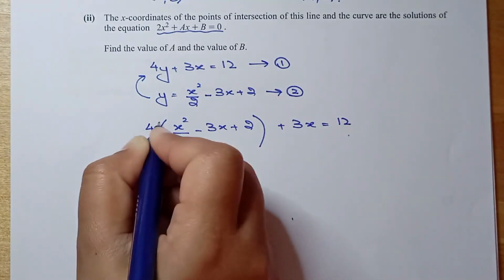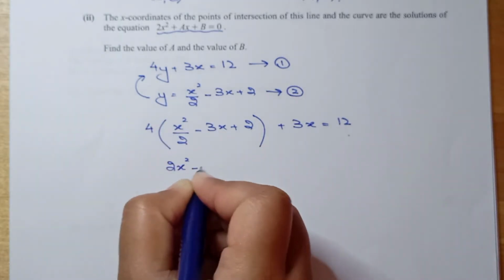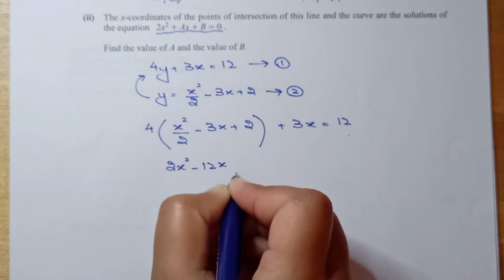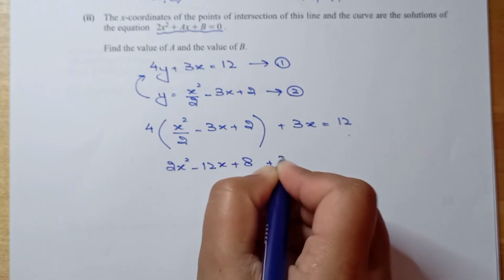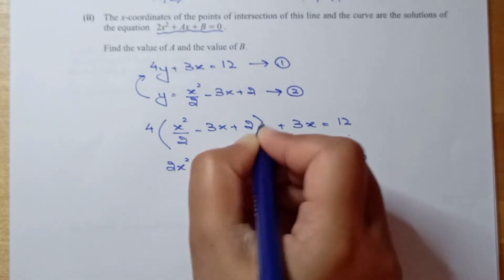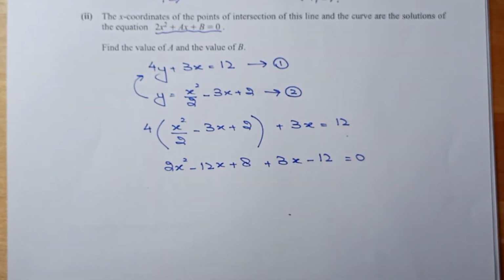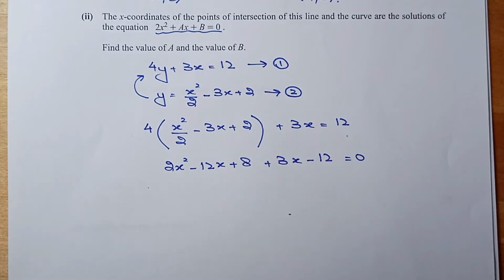So 2 times 1 is 2, 2 times 2 is 4, it's 2x squared. 4 times 3 minus 12x, 4 times 2 is plus 8, plus 3x, and minus 12 equals 0. I shift the 12 as well. Okay, now we need to combine the like terms.